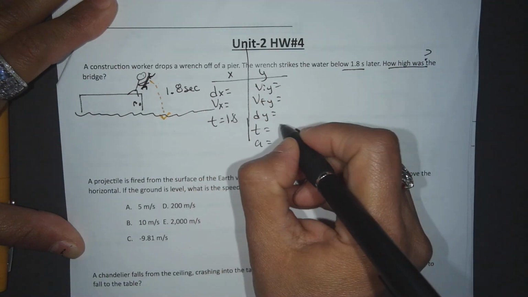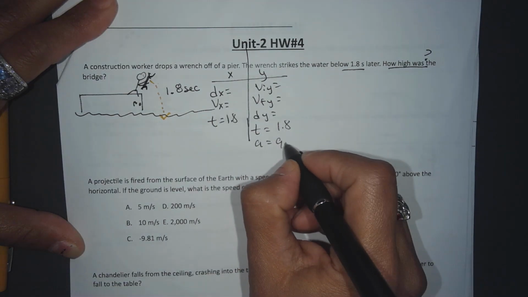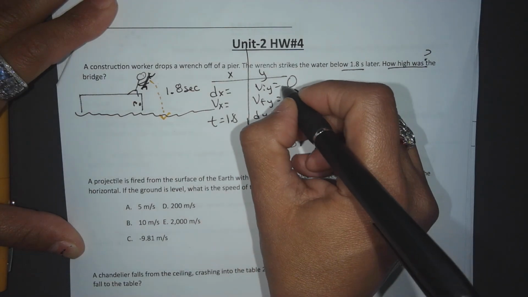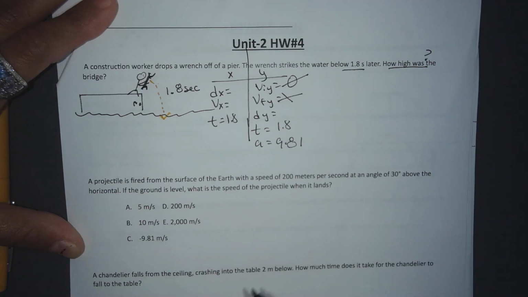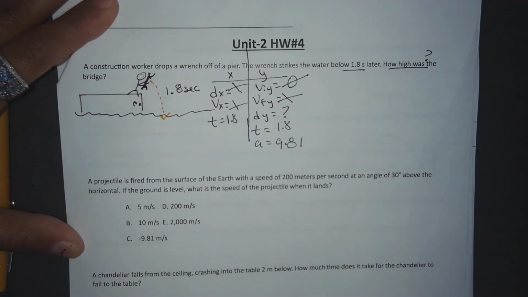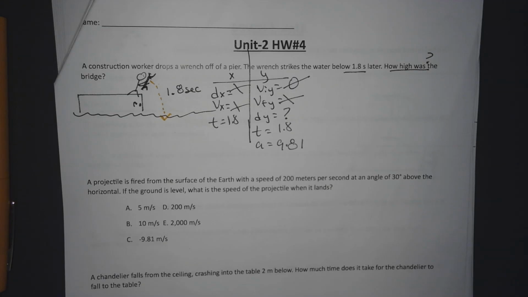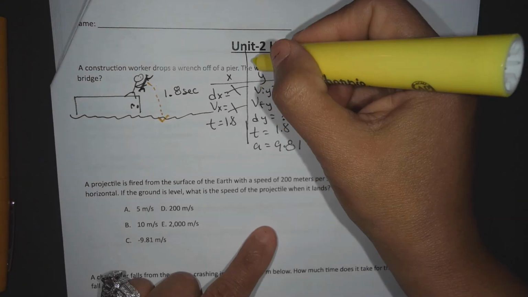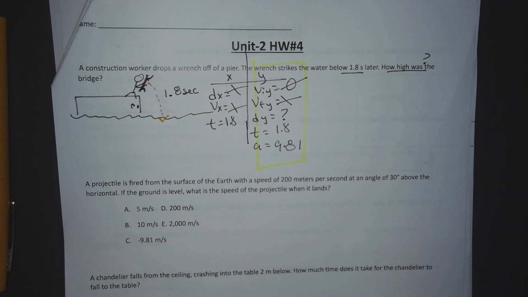I have 1.8, 1.8, 9.81, vi of 0, never gave me that. What side am I looking for, the x or the y? Y, I agree. I'm looking for the y.